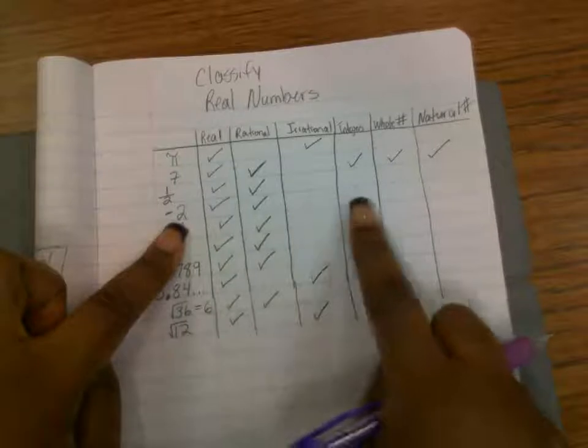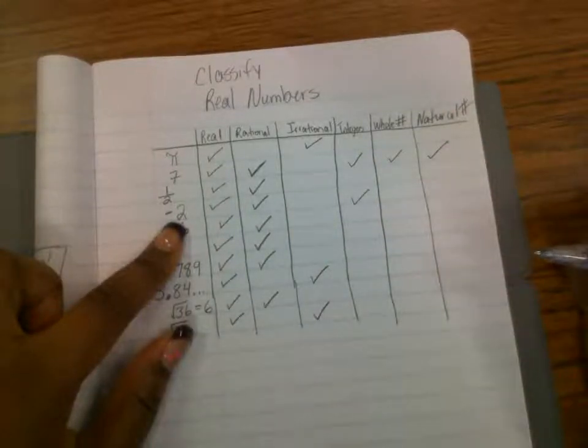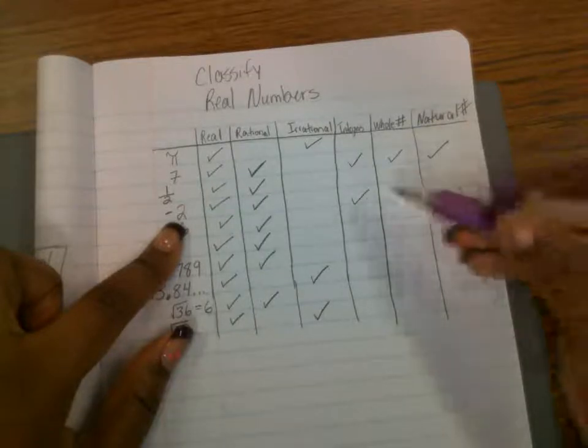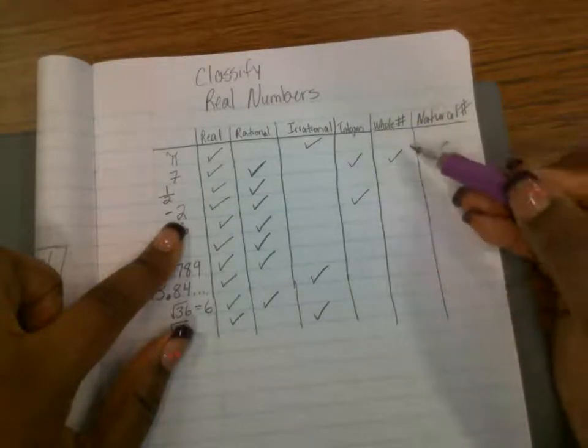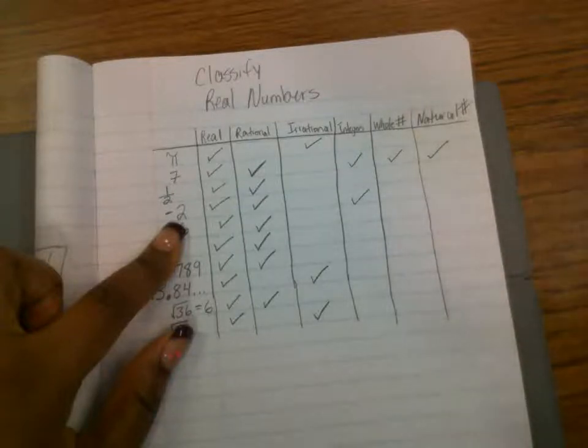-2 is an integer. Okay, it's a negative number. It's an integer. Doesn't have a fraction or a decimal attached to it. So it is an integer. But it is not a whole number. Whole numbers start at 0, 1, 2, 3, 4, 5. And it is not a natural number either. It is not a counting number.